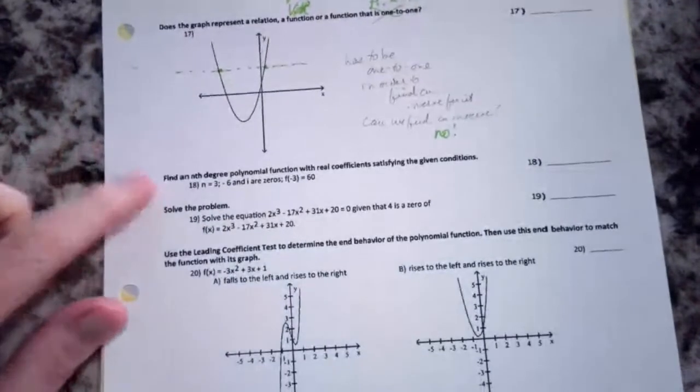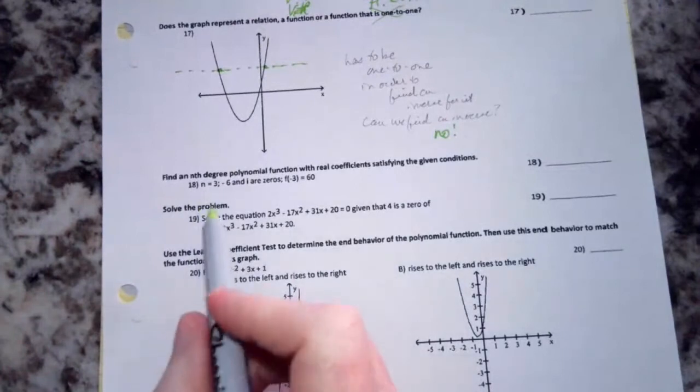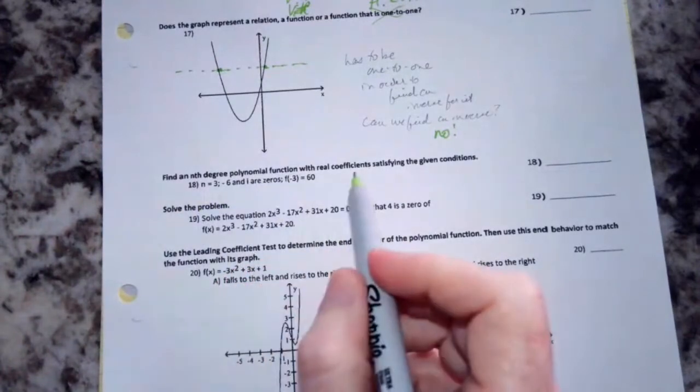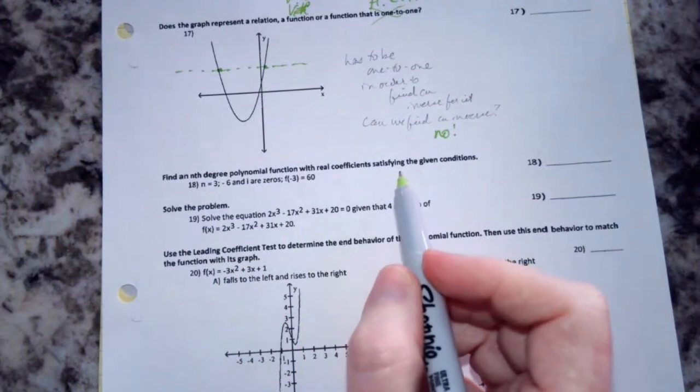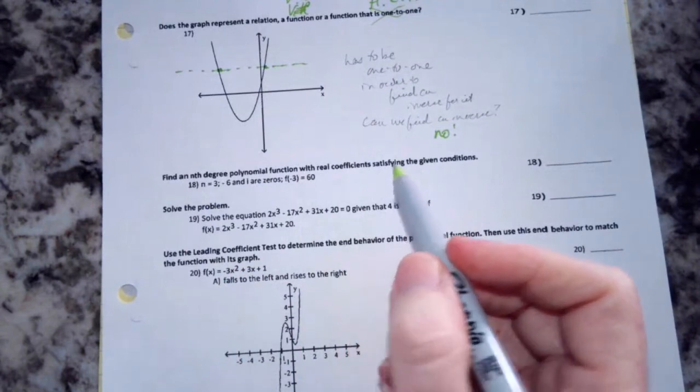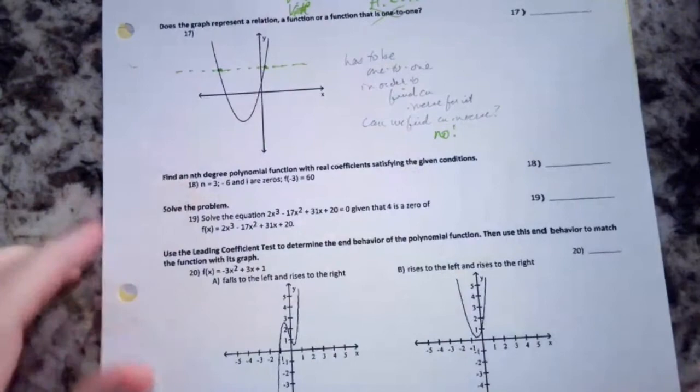Okay. Number 18, find an nth degree polynomial function with real coefficients satisfying the given conditions. Absolutely, I'm going to look at your scratch to make sure that you know what you're doing on this one. 100% you can be guaranteed that I will look at that. So let's look at it together.